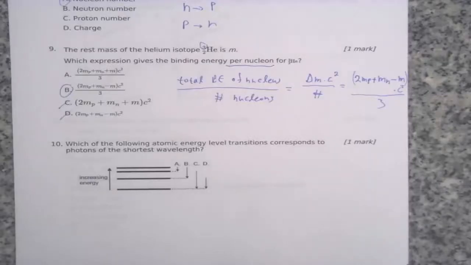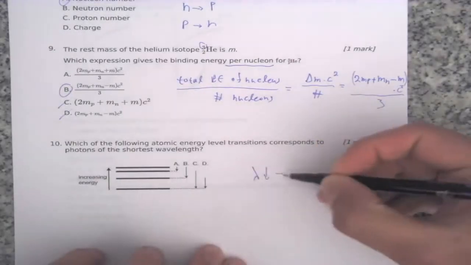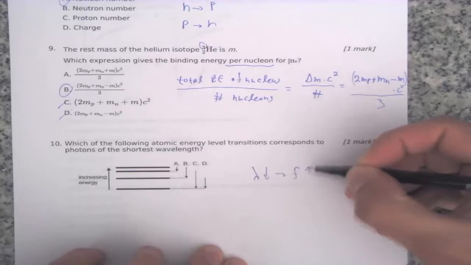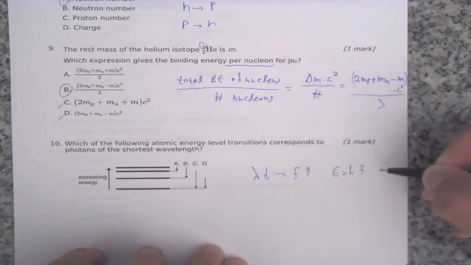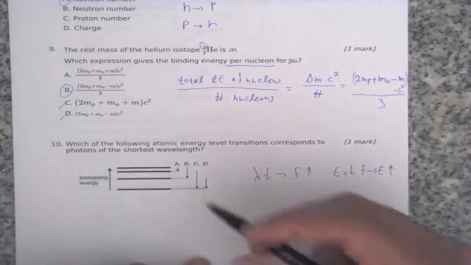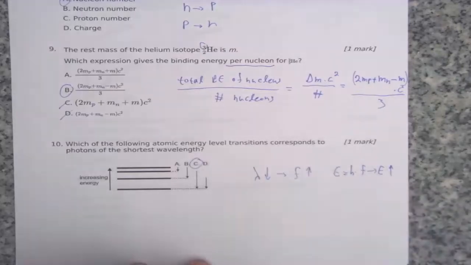Number 10. Which of the following atomic energy level transitions corresponds to photons of the shortest wavelength? So what we have here, we have short wavelengths, so that means bigger frequencies. So from this equation, as we saw before, the energy is the greatest that we can have. So the bigger energy level transition, you see it's your choice of C.